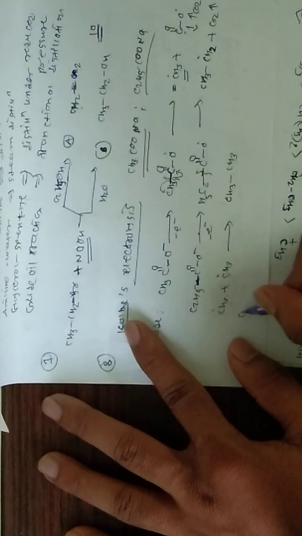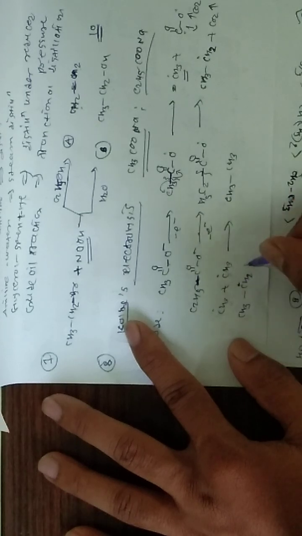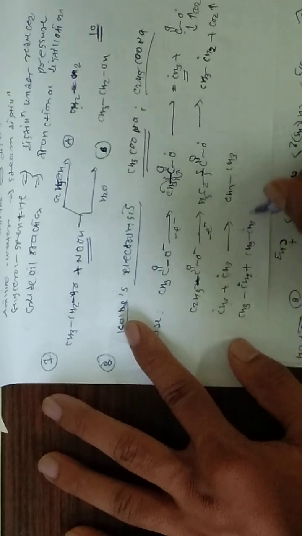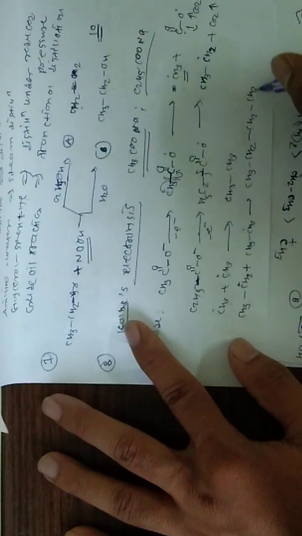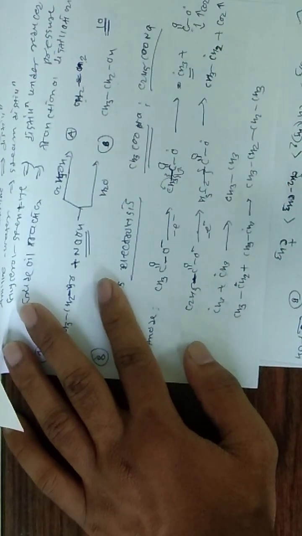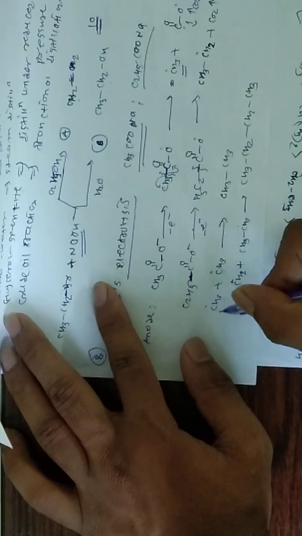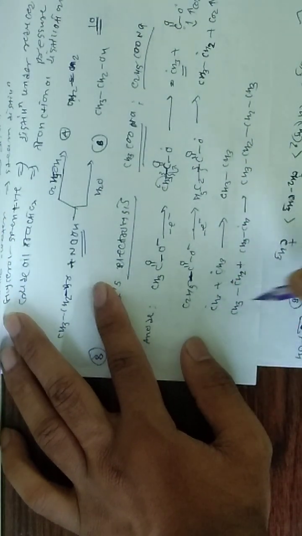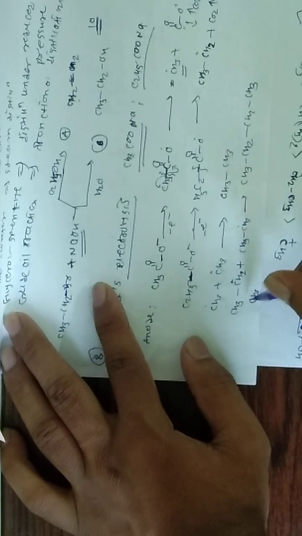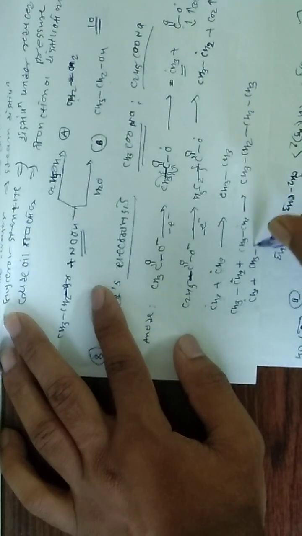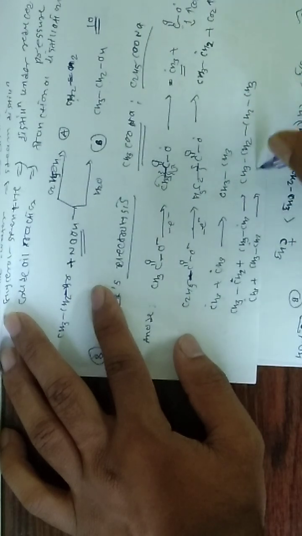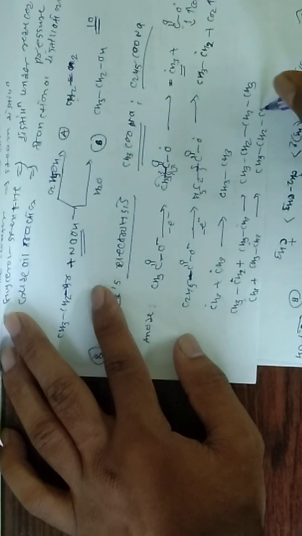Again, this radical combines with the same radical, what will form? CH3CH2CH2CH3. And this CH3 radical will combine with that C2H5 radical, what will be formed? CH3 plus CH3CH2 radical, therefore CH3CH2CH3.